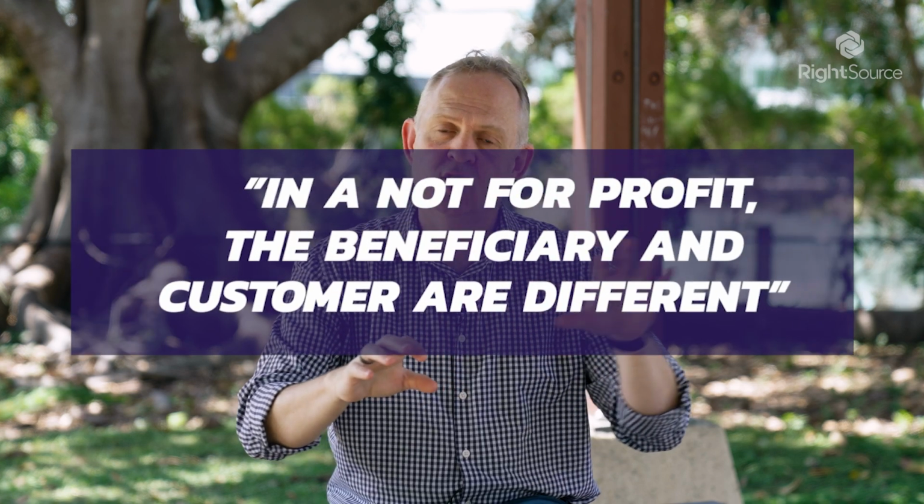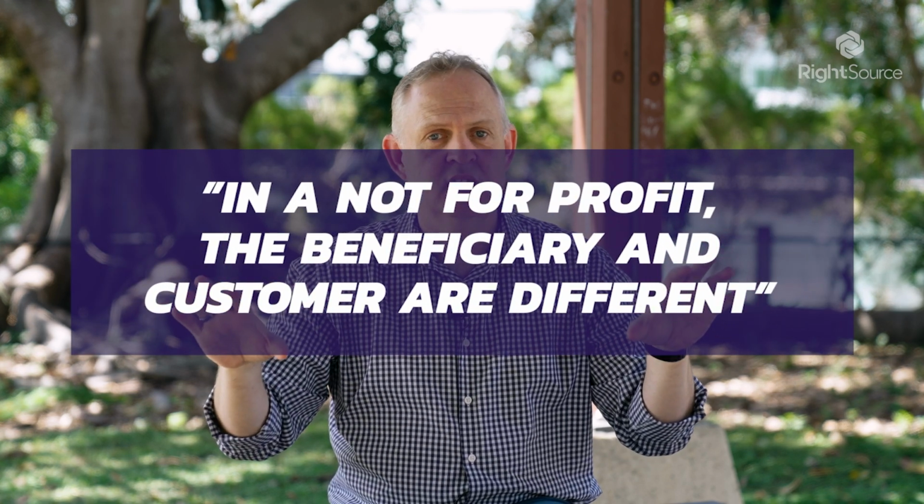But ultimately you need cash. So the person that is paying, or where you get that cash, is from your customer. And this is what's different about the not-for-profit space, is that your beneficiary and your customer are different. In the profit-focused space, the customer and beneficiary are the same. In the not-for-profit, they're different. Now, what does that mean? Well, that means that you need to not only understand who you're helping, but you need to understand who you're selling to. And that's what I wanted to go through in a little bit more detail: in the not-for-profit space, who are your customers and what are you selling?